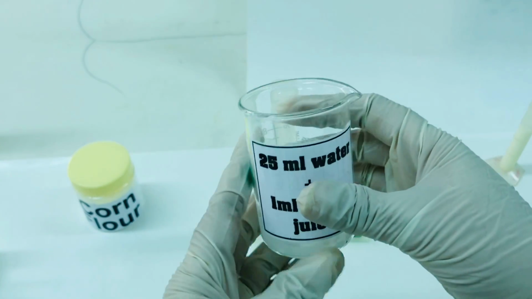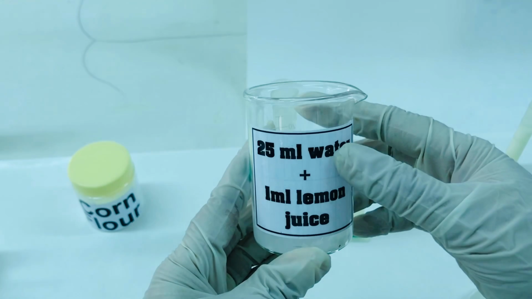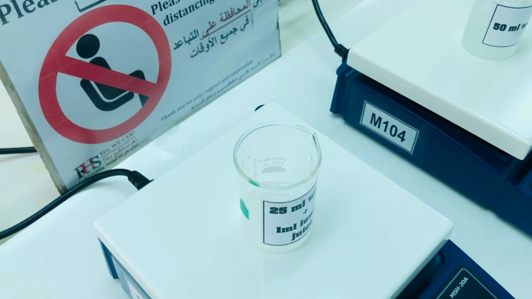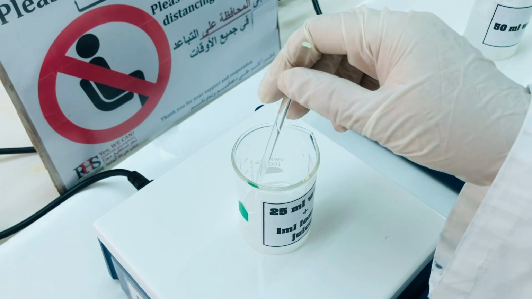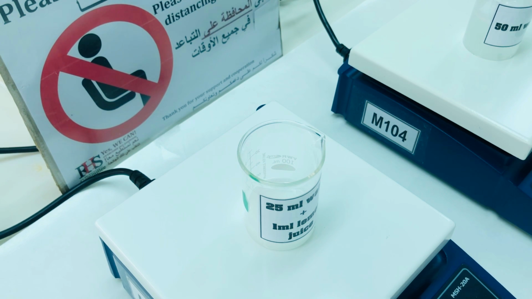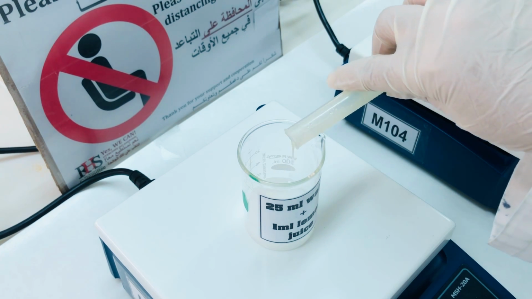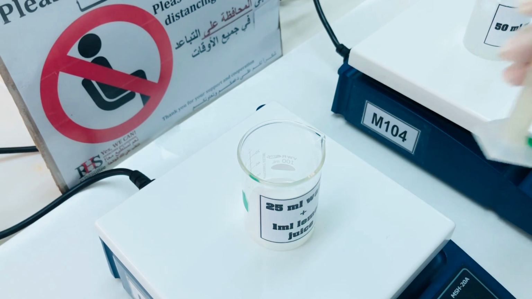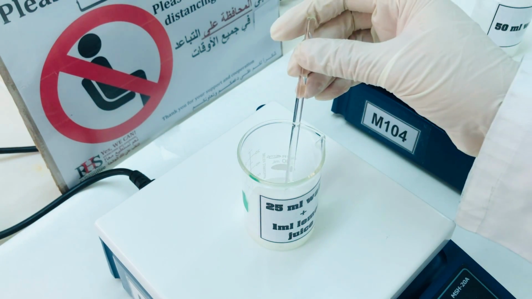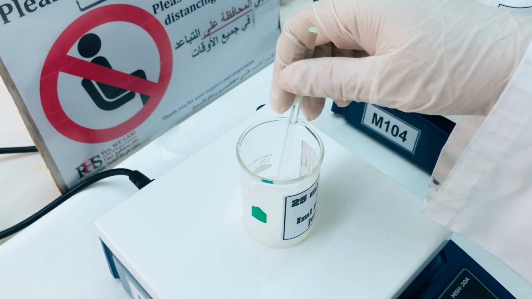We are now going to place this mixture of 1 gram of corn flour and 25 ml of distilled water on the hot plate. We have placed 1 gram of corn flour and 25 ml of water in a beaker on the hot plate. Use a glass rod to stir the mixture. Add 1 ml of lemon juice to it. After this, we are going to wait for this solution to boil and note down the time.